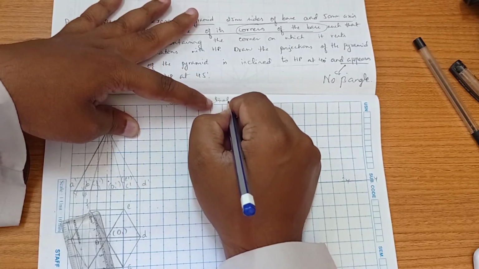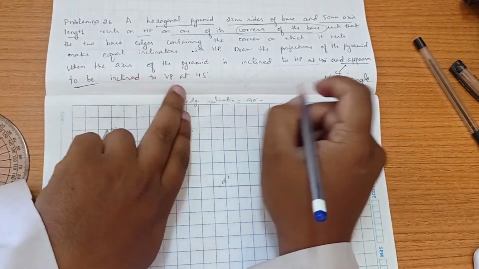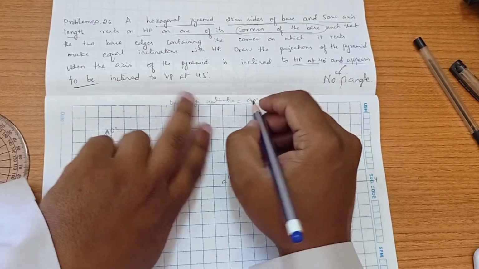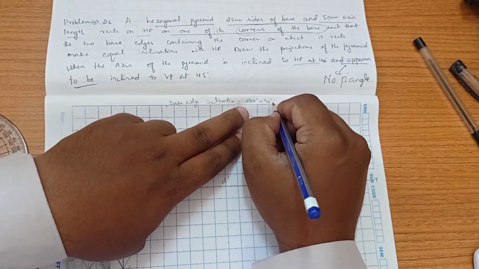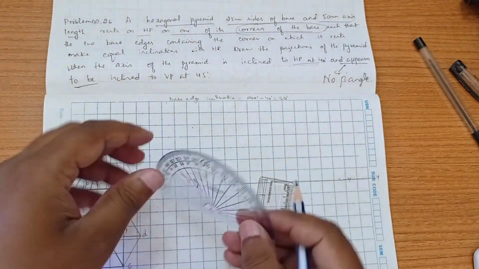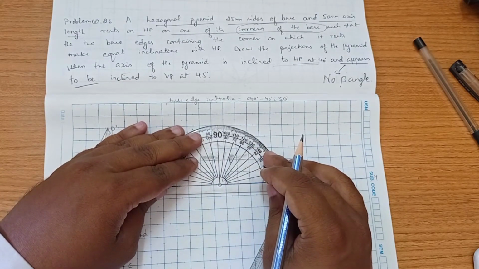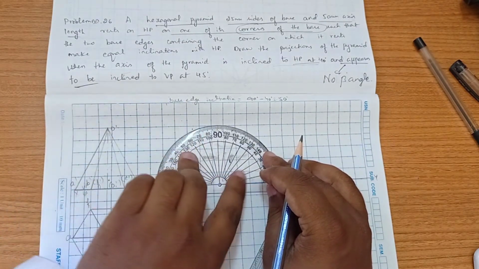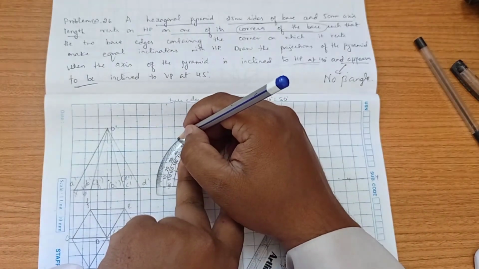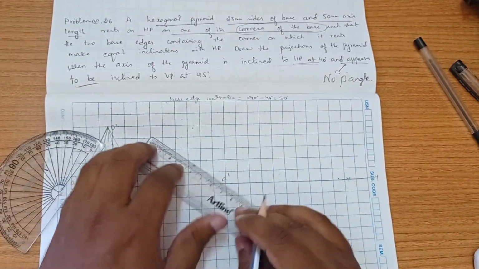Base edge inclination is 90 degree minus angle of inclination to HP, given 40 degree. So 90 minus 40 means it is 50 degree. So we have to incline this at an angle of 50 degree.